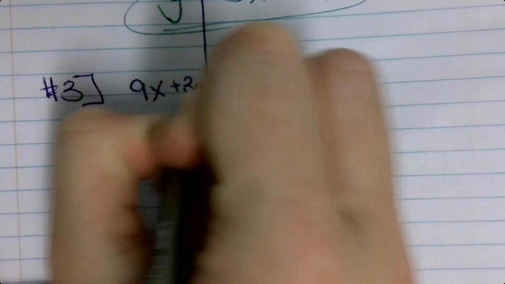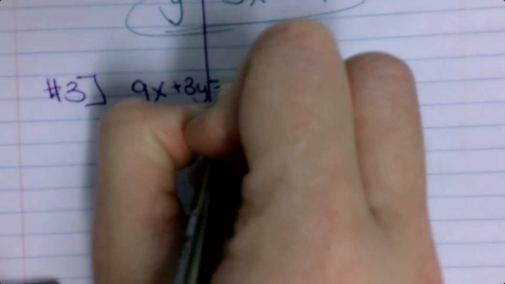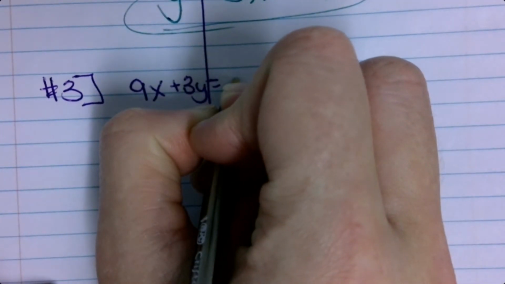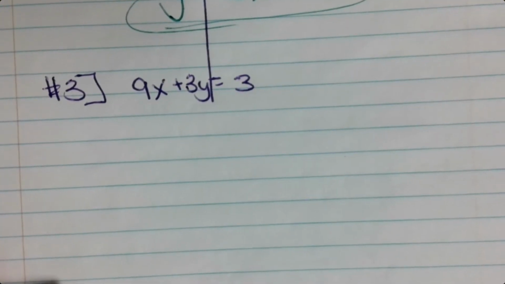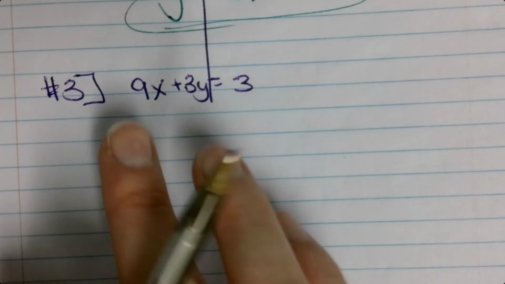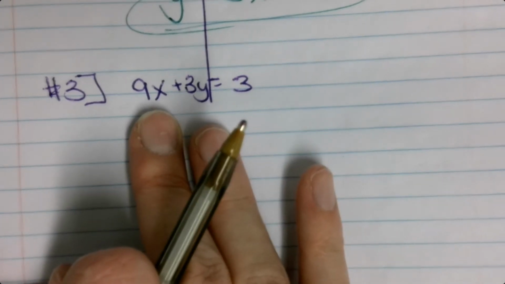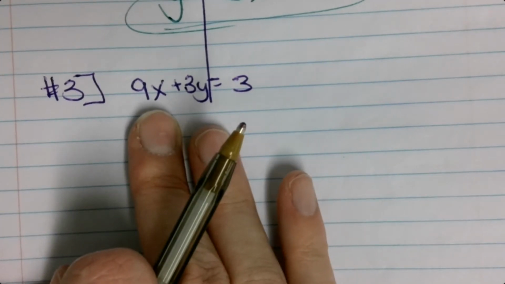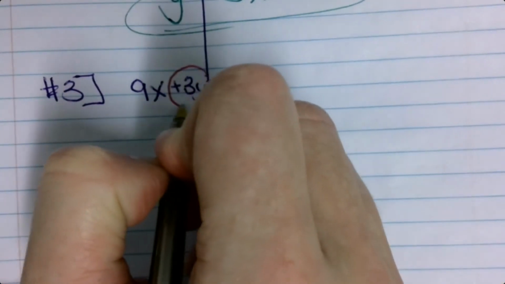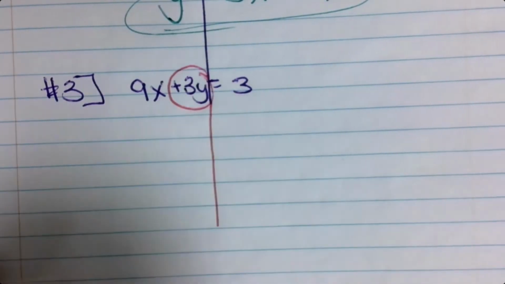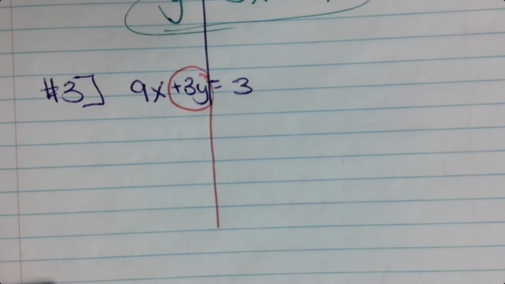So number 3 is going to be 9x plus 3y equals positive 3. Again, this one has the x and y on the same side. So we're going to need to move some things. I want to get the y to be alone. All right, that's my goal.